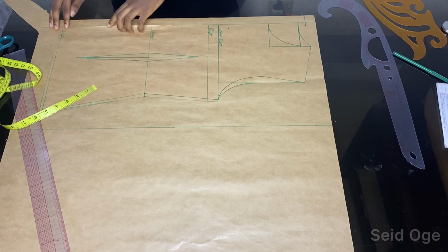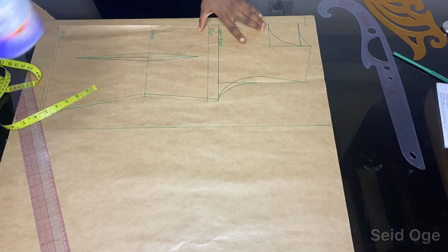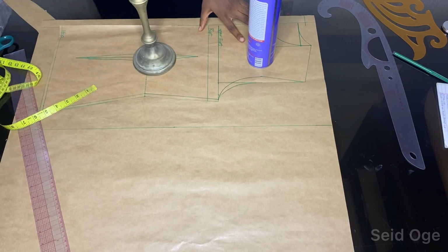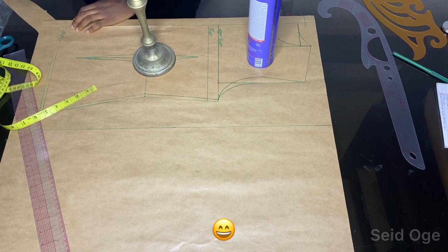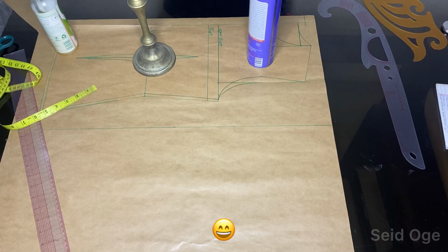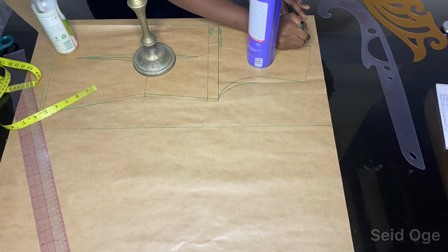As I don't have pattern weights, I literally just use random heavy objects in my home. Please, if you have a pattern weight plug, I beg, pick me up, so that I'll stop using random objects in my home.